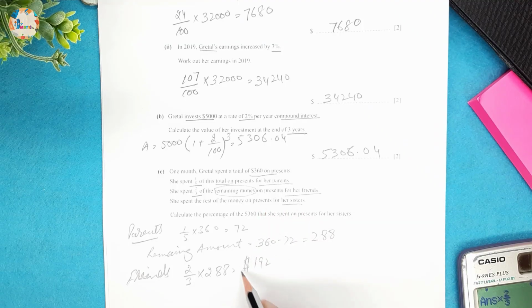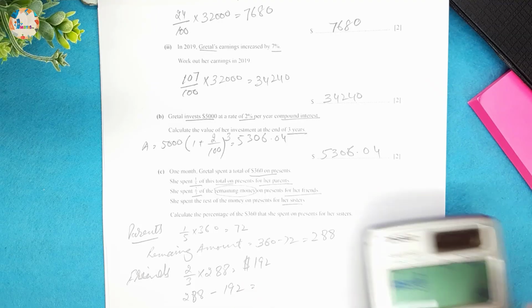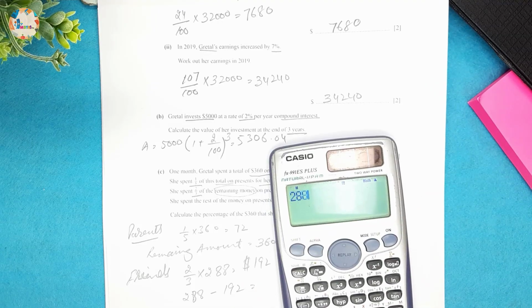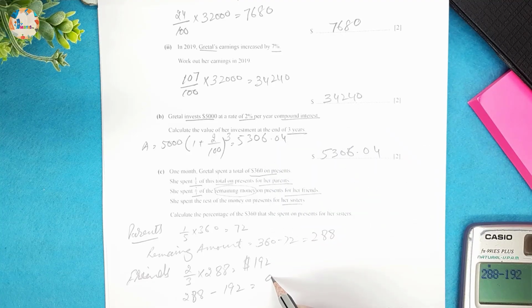So for the sister, she has already spent this much, and this much. So the remaining amount we can check: 288 minus 192 will be equal to 96. So $96 is the remaining amount. She spent the rest of the money on presents for her sister. So this is basically for the sister.